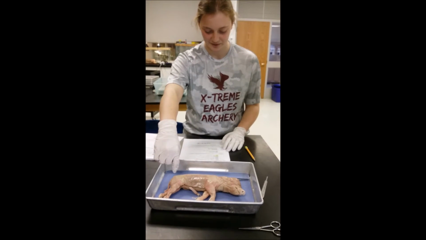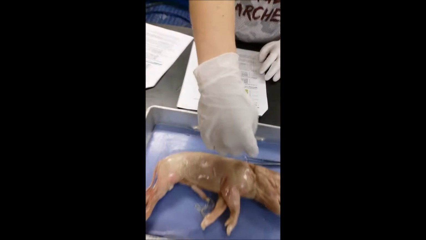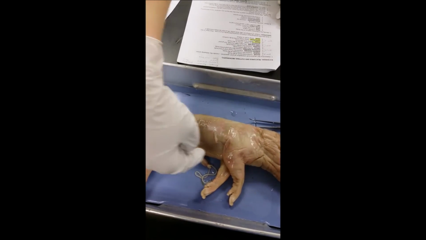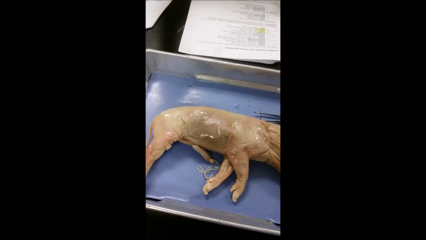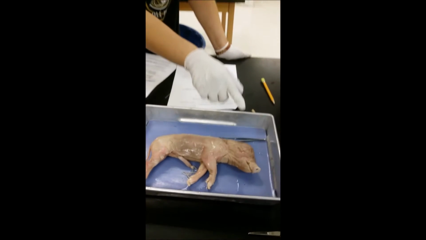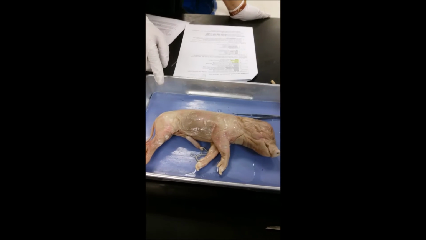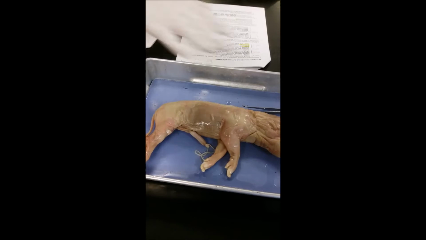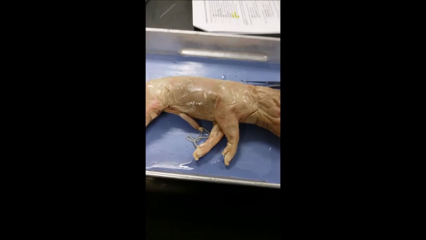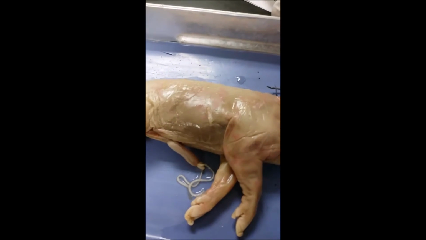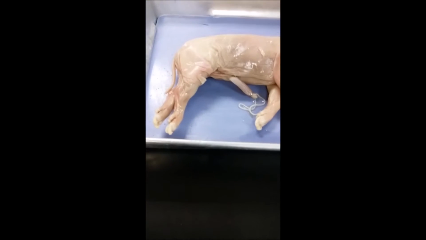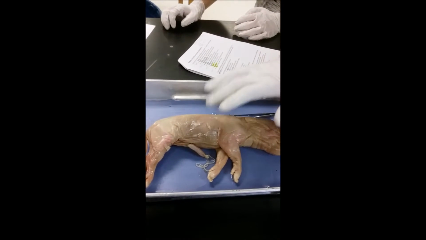Okay, so dorsal is towards the back of the body, and ventral is towards the underside of the body. The anterior is located towards the head of the body, and posterior is towards the end, and lateral is the side of the body. Median is towards the center of the body.